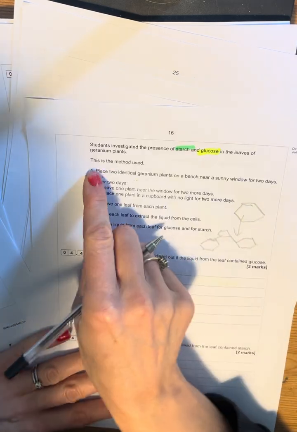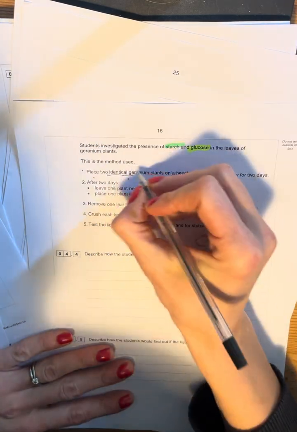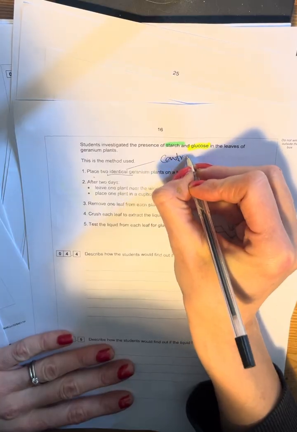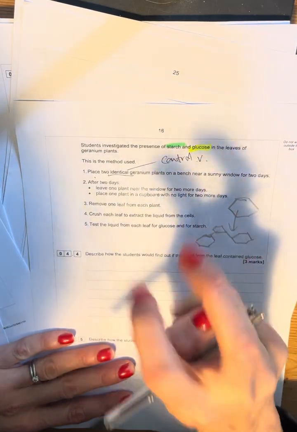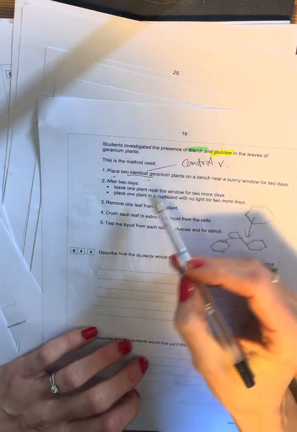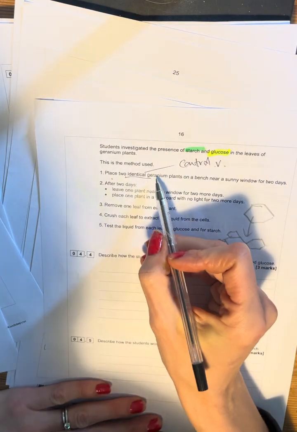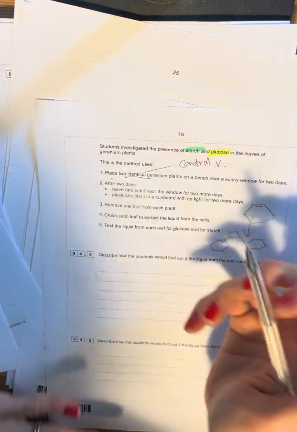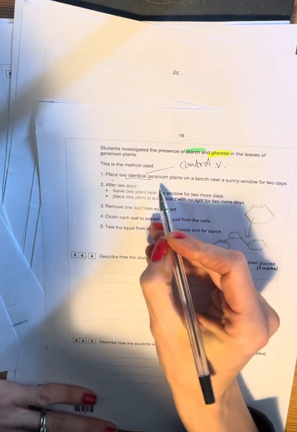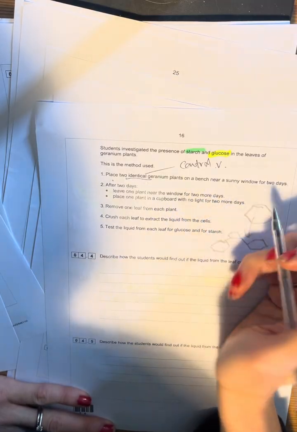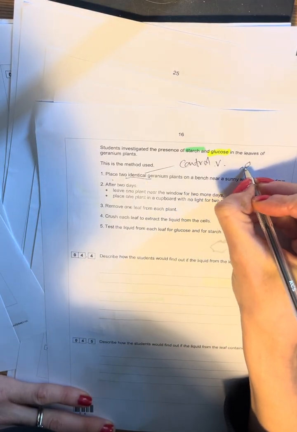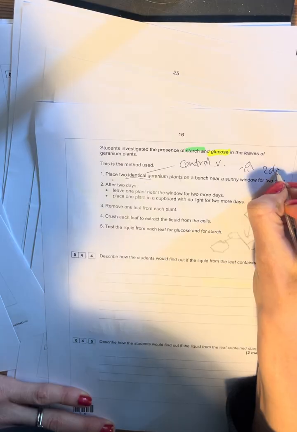They use 2 identical plants. So again, this will be a control variable. The idea that they are identical, so you would hope that they are the same species of geranium, the same age, probably cuttings taken from the same plant. They should be the same mass, on a bench near a sunny window for 2 days. So you've got sun for 2 days.